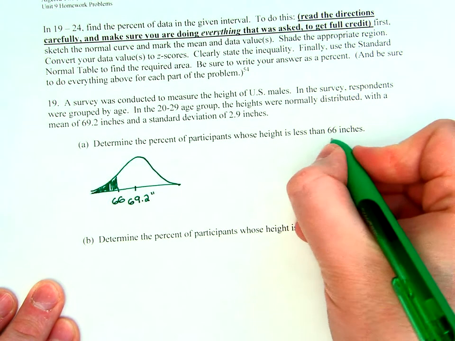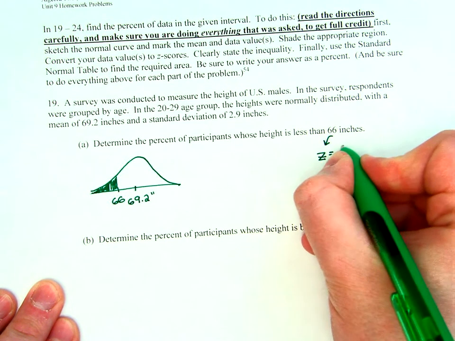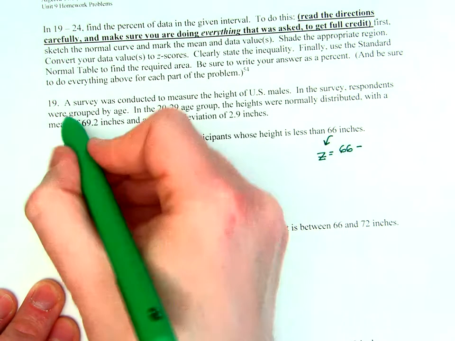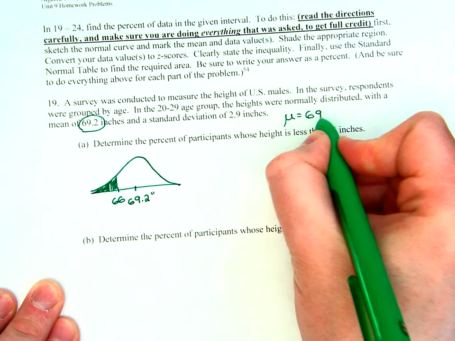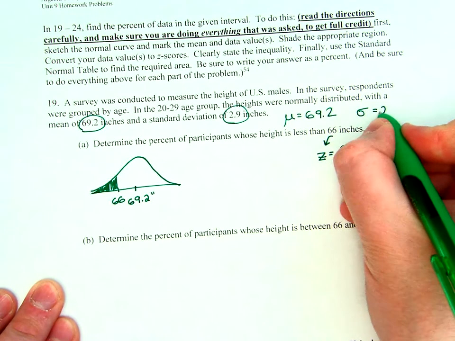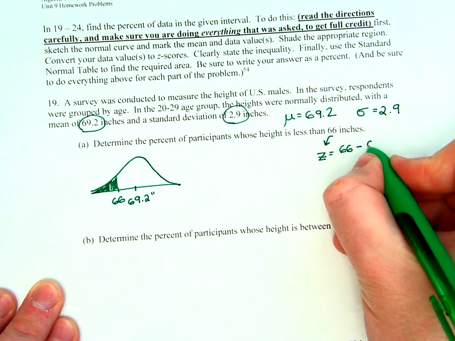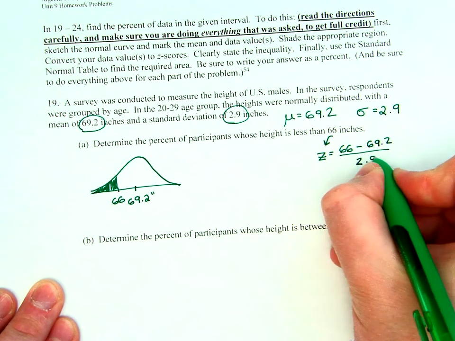We need to turn 66 inches into a z-score. Z is going to equal 66 minus, let's see, the mean was 69.2. Standard deviation was 2.9. So 66 minus 69.2 over 2.9.